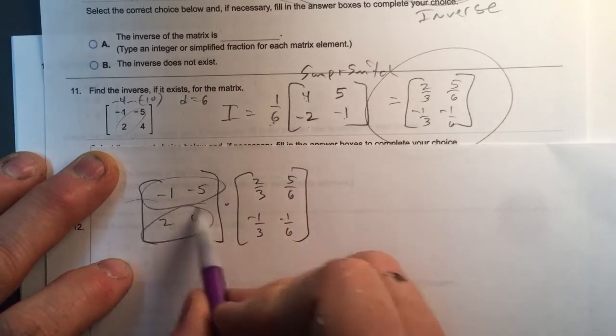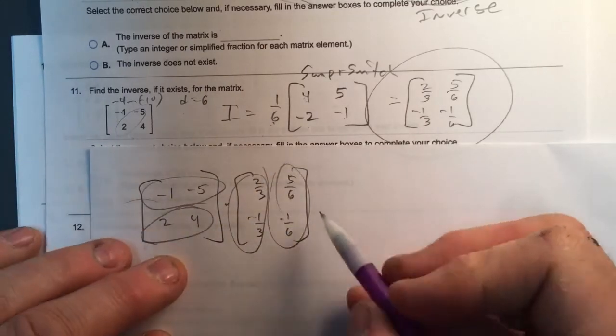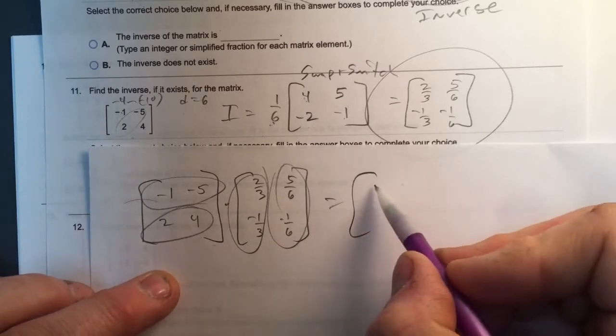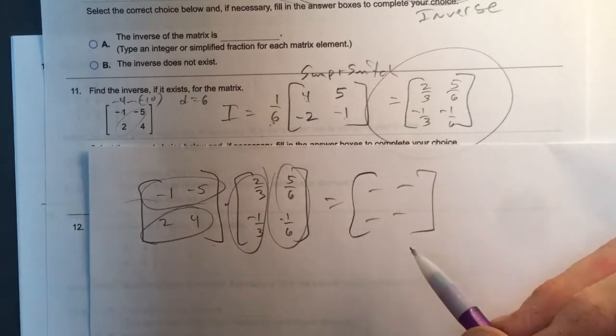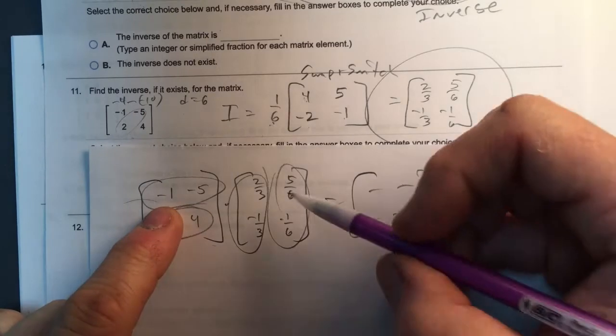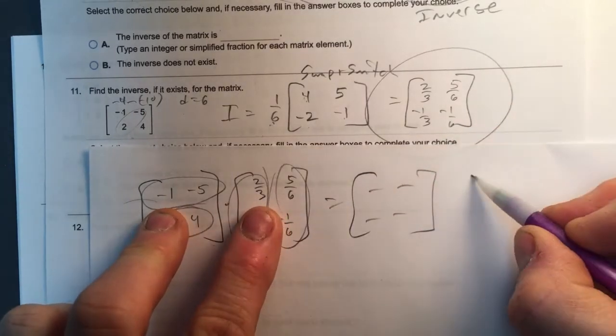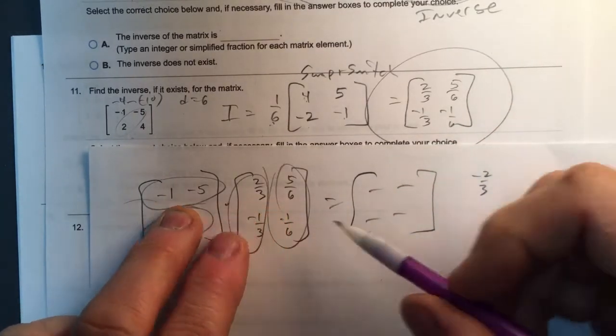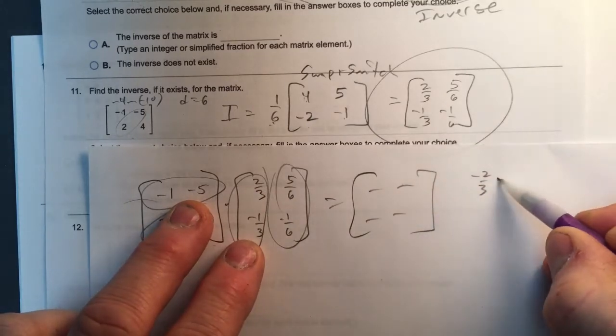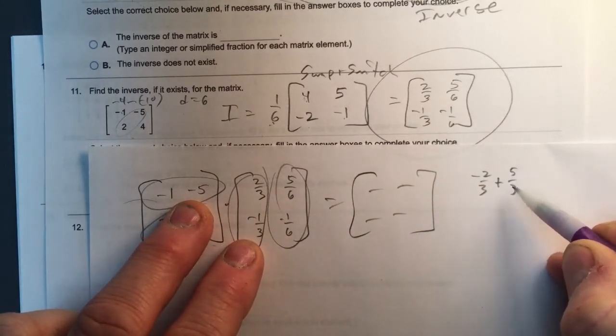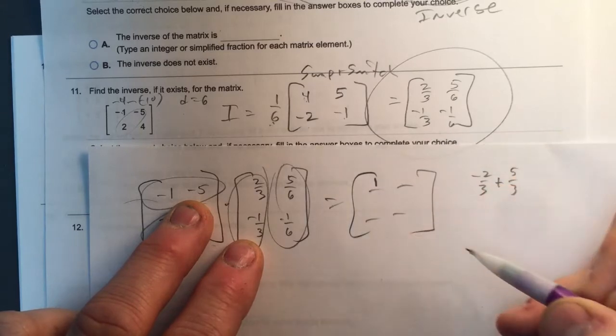I'm going to do rows times my columns. Okay, this is a 2 by 2, that's a 2 by 2. I'm going to end up with a 2 by 2. Alright, so -1 times 2/3 is -2/3. -5 times -1/3 is a plus 5/3. And that's going to be 3/3, which is 1.